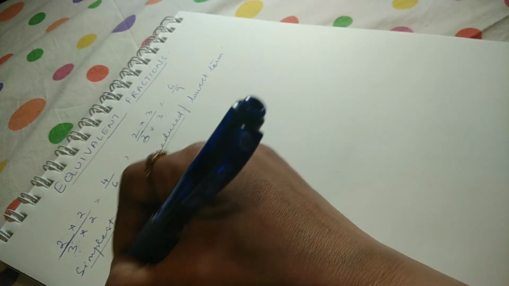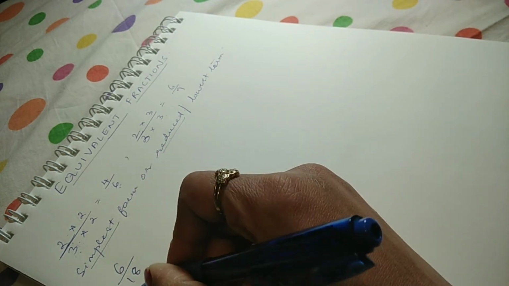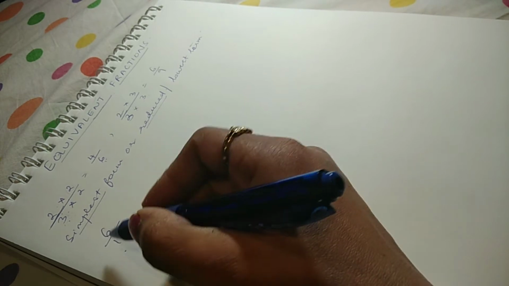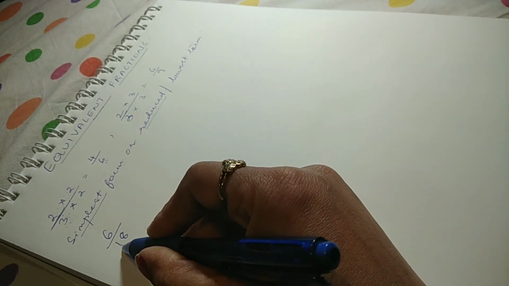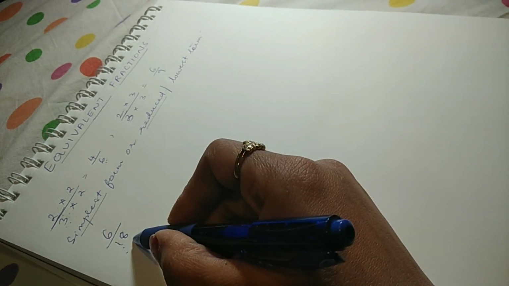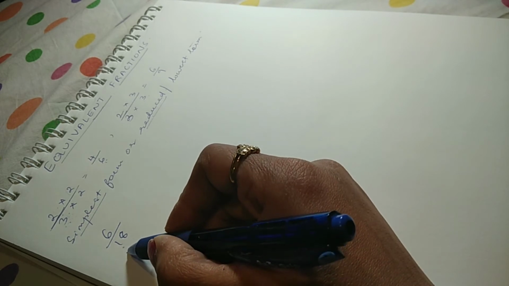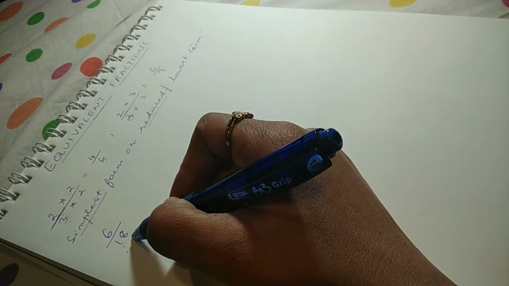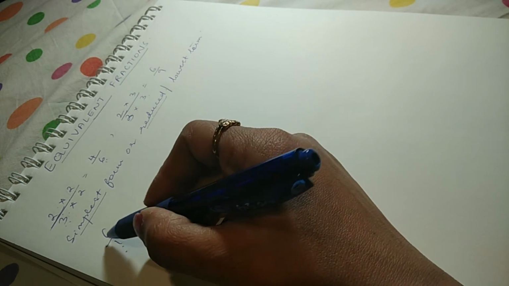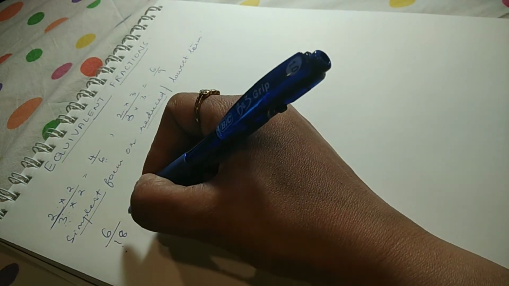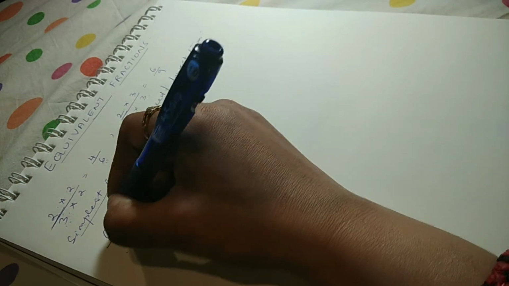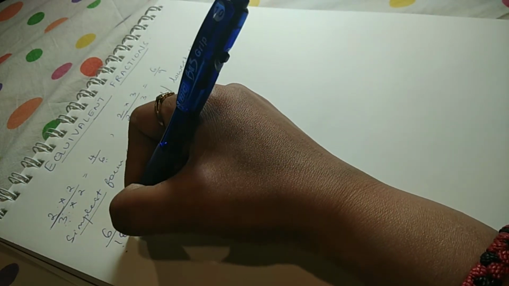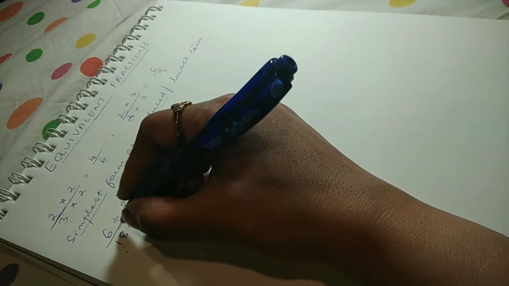For example, 6 by 18. Now if I have to find out an equivalent fraction for this number, we can see that it is not in the simplest form. Why is it not in the simplest form? Because we can reduce it further, isn't it? Because there is a common factor between them. The basic one which we can immediately see is 2, isn't it? So when we divide the numerator and denominator both by 2, what will we get?